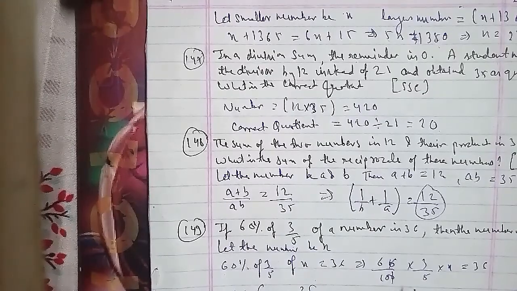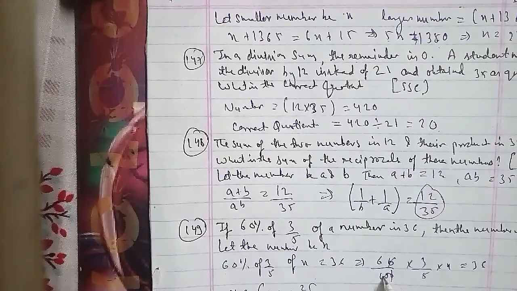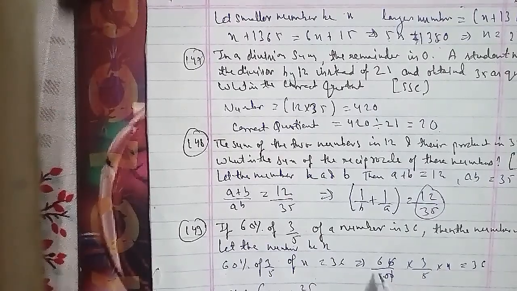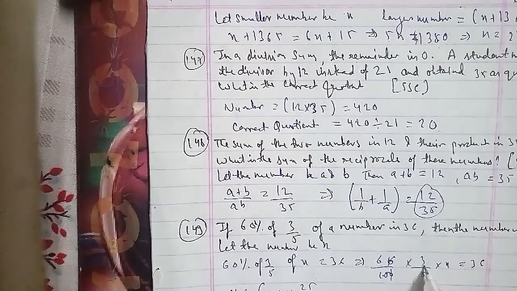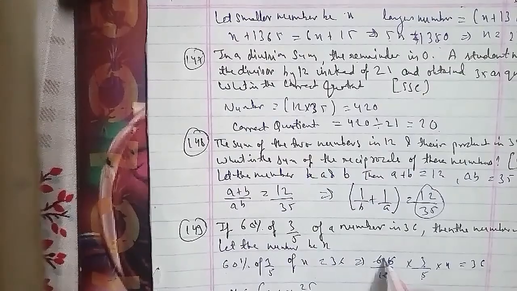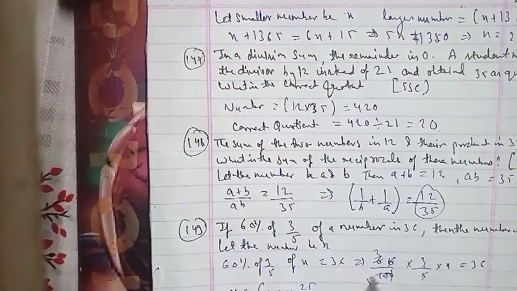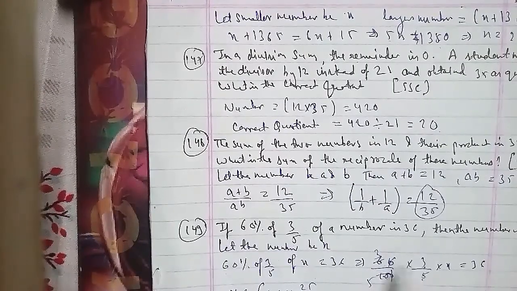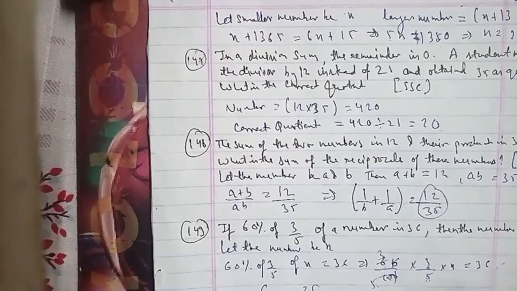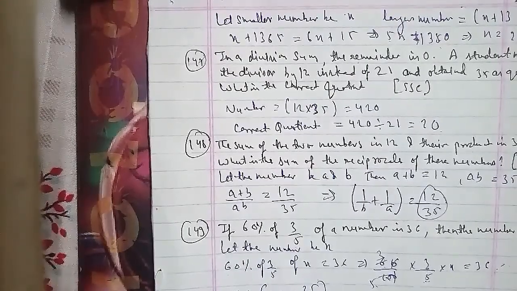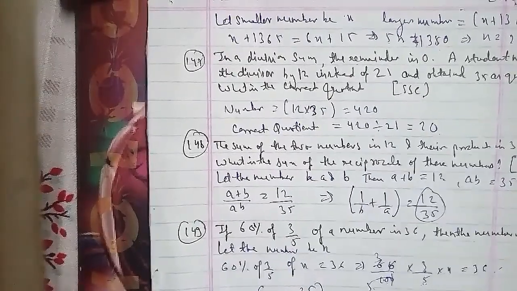Let's go ahead with the other question, which is the 150th question of the session. The question we have is that the difference between a positive proper fraction and its reciprocal is 9 by 20. The fraction is, this has been asked in the SSC examination paper as well. The options we have are 3 by 5, 3 by 10, 4 by 5 and 5 by 4. So let's go ahead with the question as well.